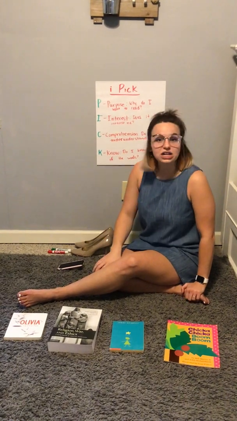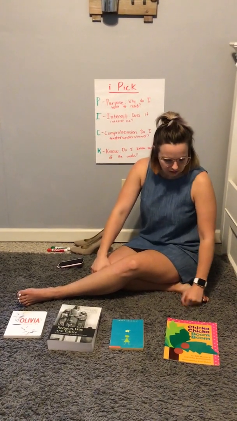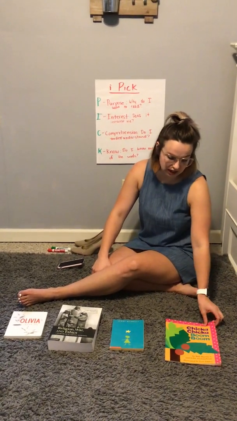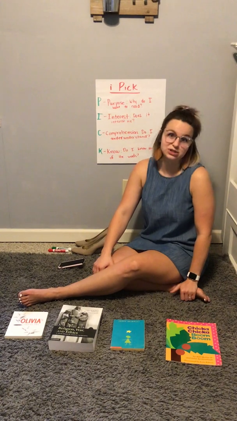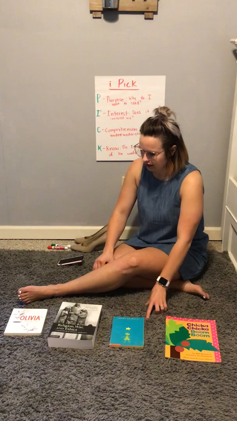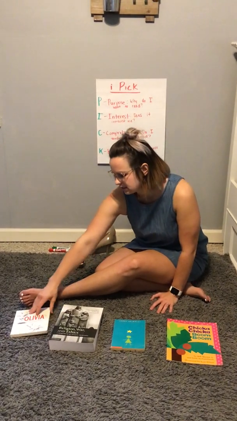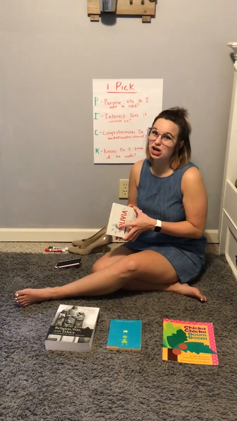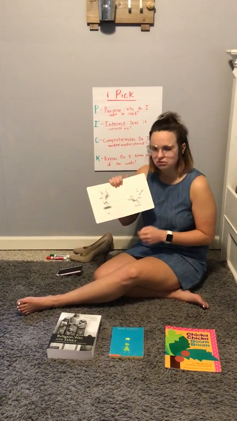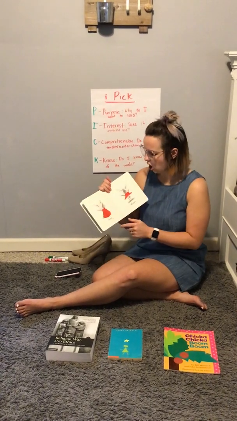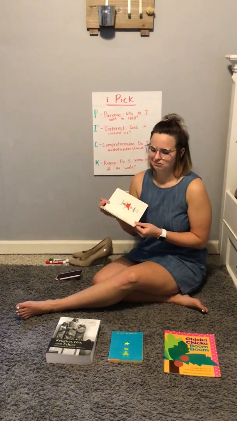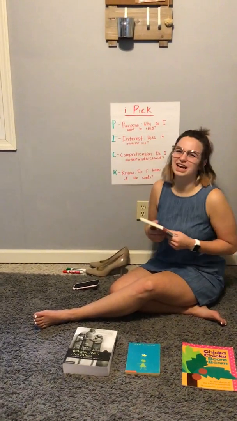Interest. Does it interest me? Well, Chicka Chicka Boom Boom, I actually love the colors on the front cover, so that looks pretty fun. And Stargirl, I like the colors too. Olivia's Opposites, I already know a lot about opposites. Oh, and look at the words. Up, down, long, short. This book doesn't even have complete sentences. This doesn't feel like it interests me.